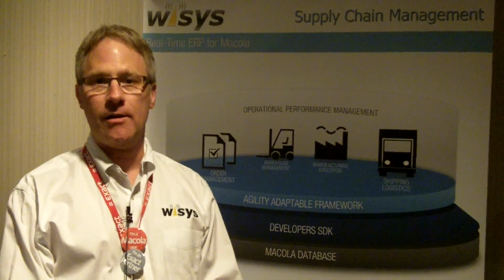So now I can actually look at the information, think about what I have on the screen, and maybe I want to take action. What if I need to create a purchase order? Maybe I need to create a shop order and actually move ahead with that transaction right on that grid of data. That's what WiSys is all about.